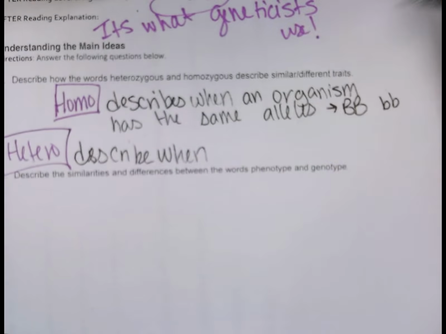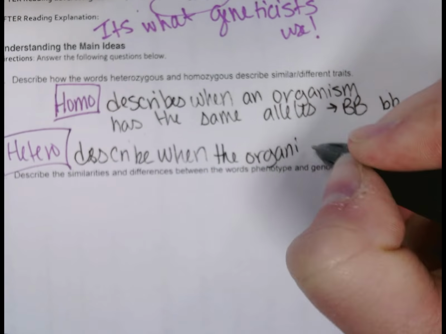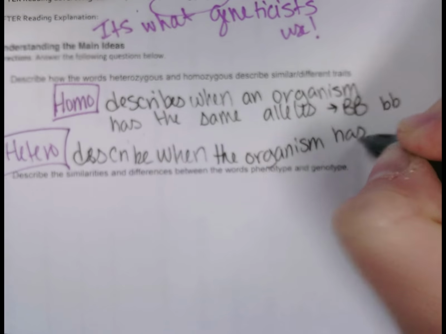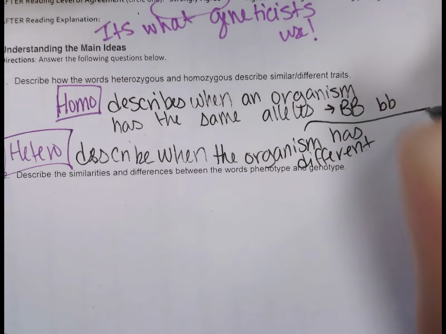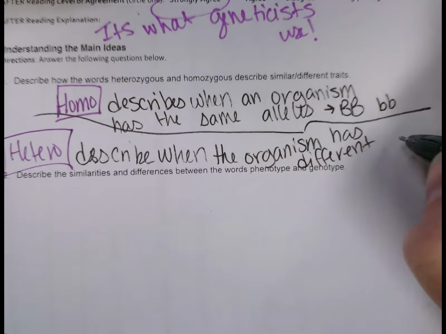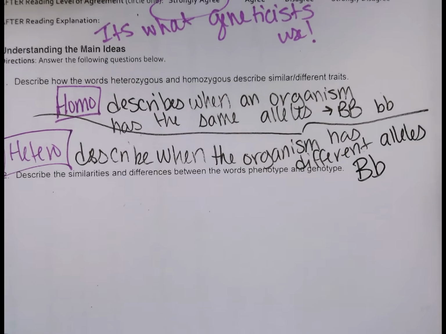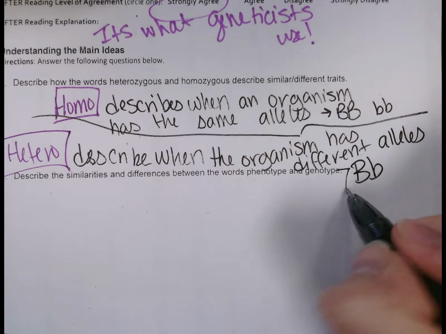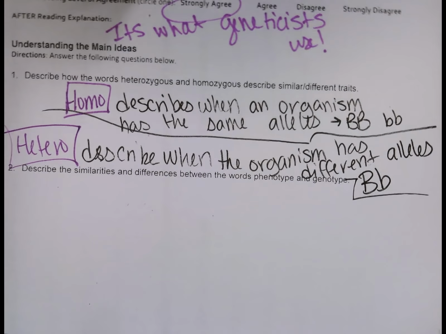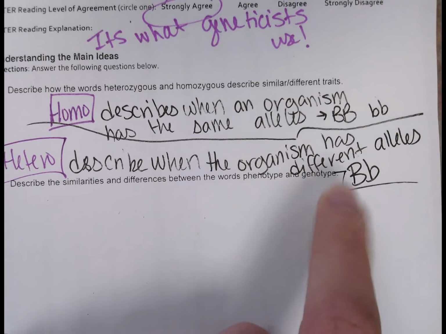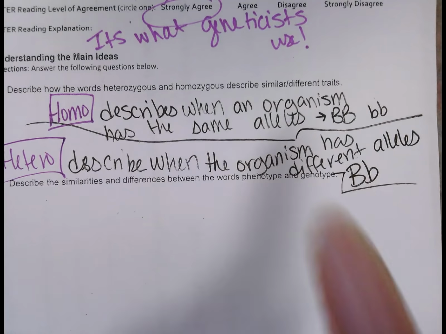Hetero describes when the organism has two different alleles. In this case, it would just be big B, little b. You always start off with your capital letter. Capital letter is always first, so it can never be little b, big B. It always has to be big, little, because the big one means the dominant trait. That's the one that's showing. It could still have the recessive trait, but it's just not going to be visible.